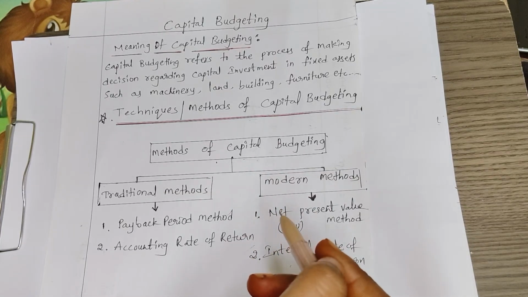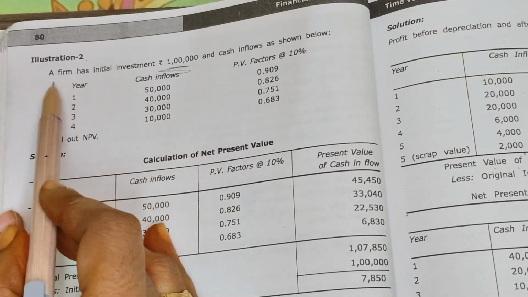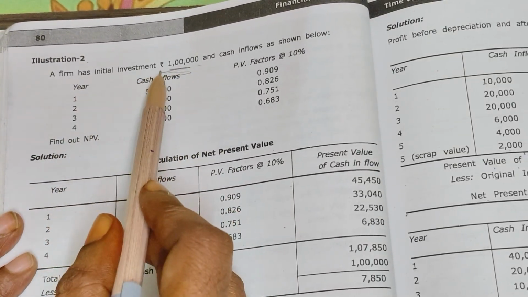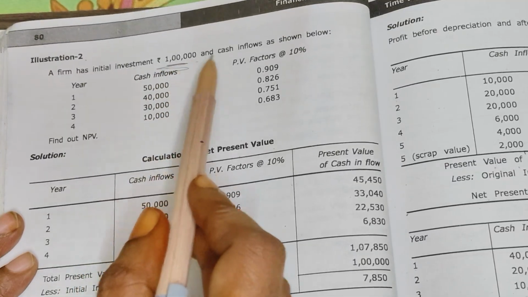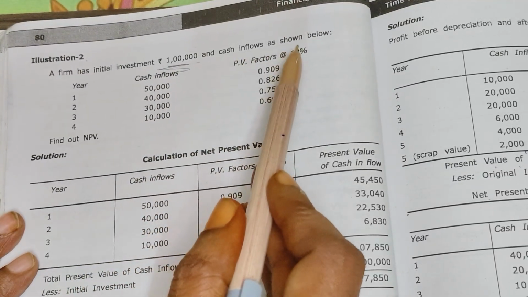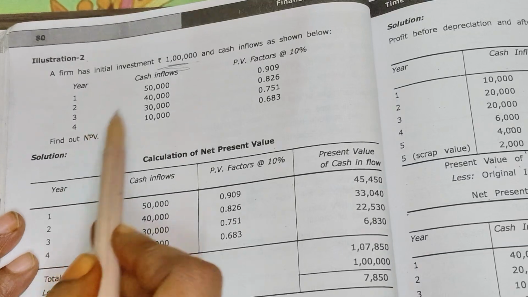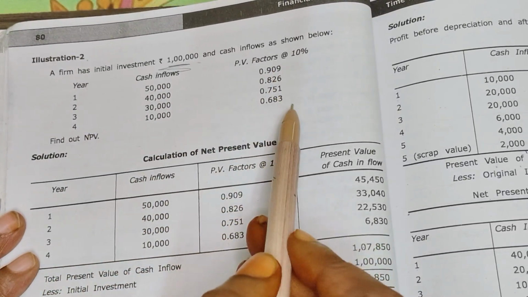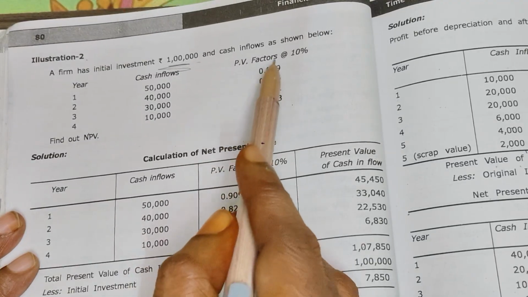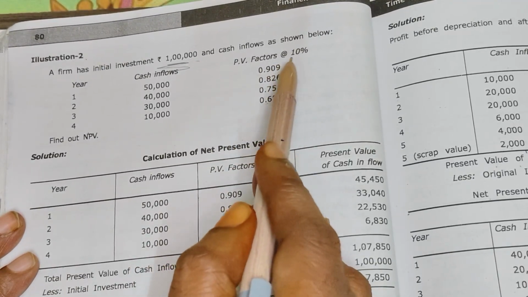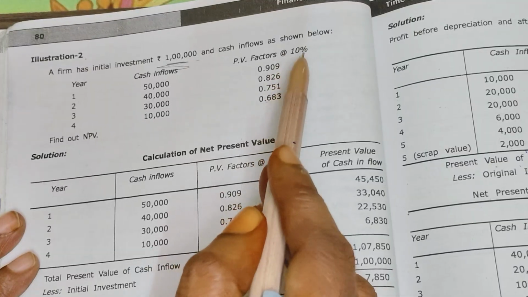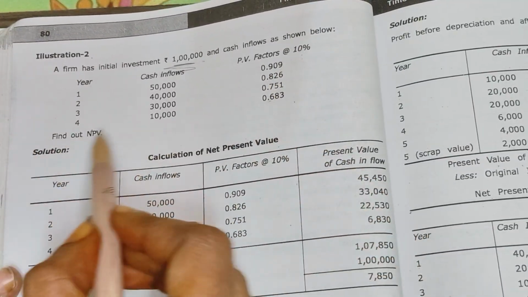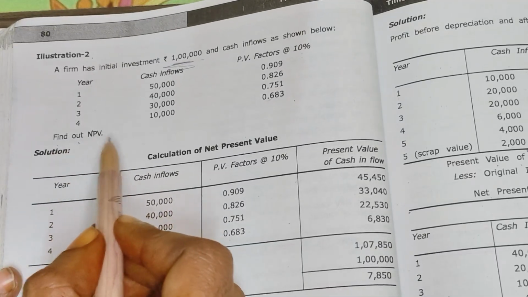We'll see one question. A firm has initial investment 1 lakh. Initial investment is nothing but original investment, that is 1 lakh, and cash inflows as shown below. Here 4 years information is given, cash inflows for 4 years, and PV factors at the rate of 10%. Sometimes they will not give PV factors, only the percentage of PV factor. How to calculate if they give the percentage is given in the description. Find out NPV, that is net present value.